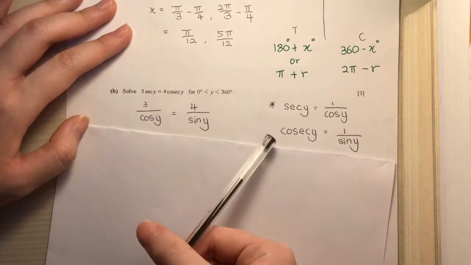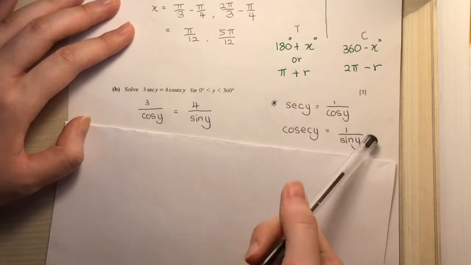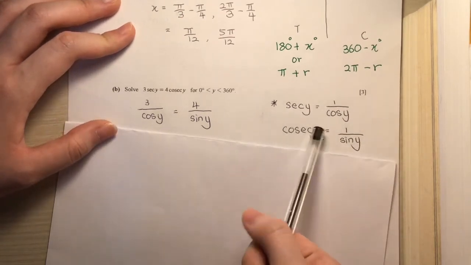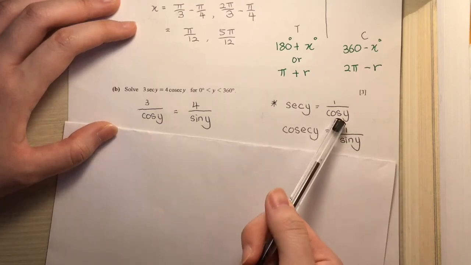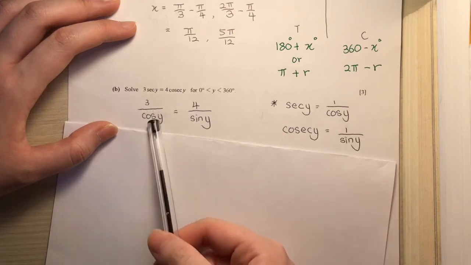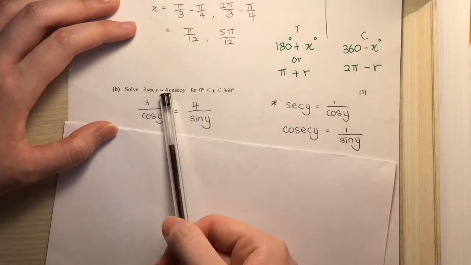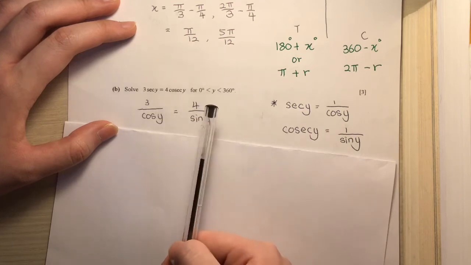After you have set your calculator, you may recognize that secant y equals 1 over cos y and cosecant y equals 1 over sin y. This is the rule that you have to remember. If you remember this rule, it will make your entire calculation much easier, because all you have to do is to sub in 1 over cos y and 1 over sin y into this equation over here. So it changes from 3 secant y to 3 over cos y and 4 cosecant y to 4 over sin y.